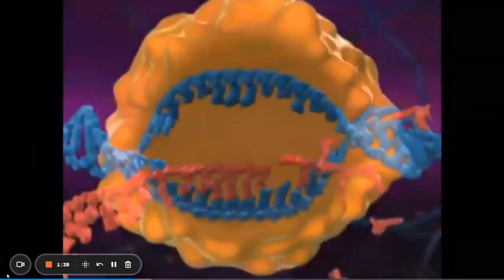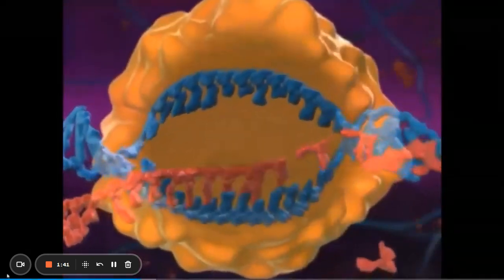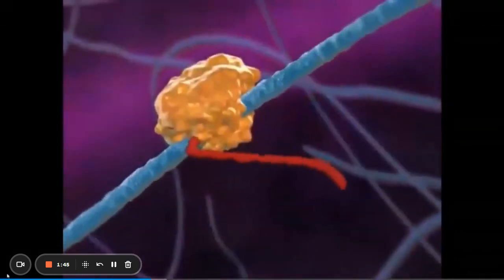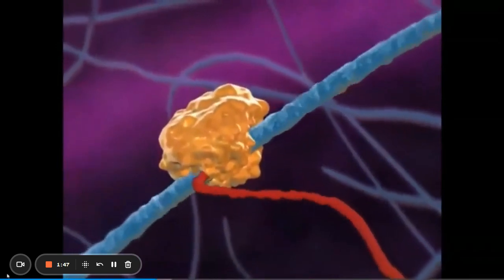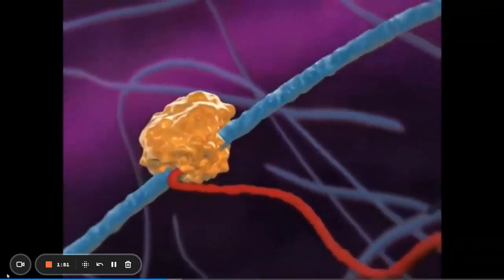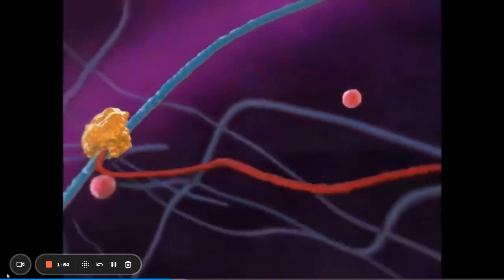As the RNA grows, it is processed in several ways. First, a modified guanine nucleotide is added to the beginning as a cap. Also, segments of the RNA strand that do not actually code for the protein are removed, and the remaining segments of RNA are reconnected.